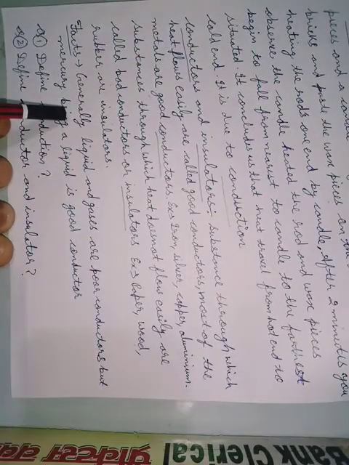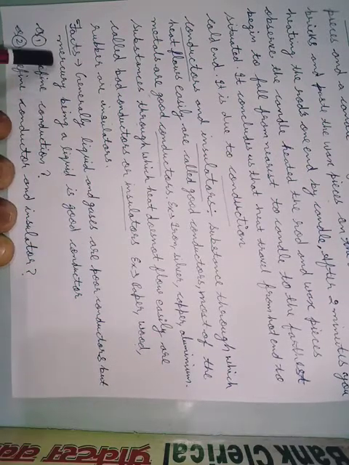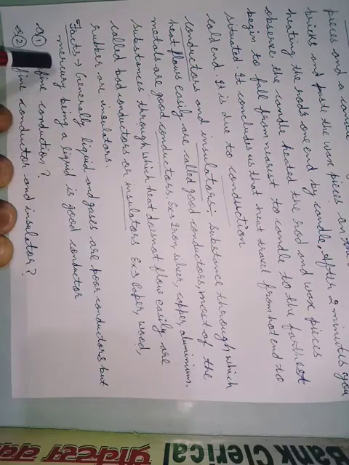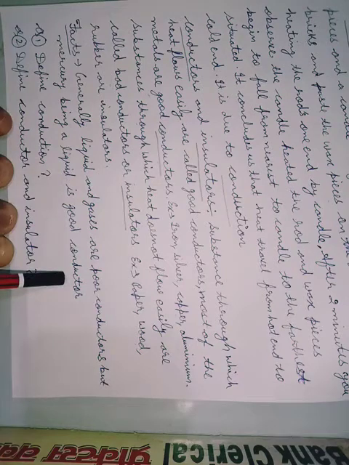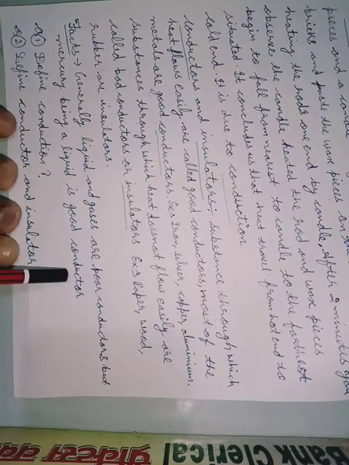The fact we study is that generally liquids and gases are poor conductors, but solids are good conductors. There is an exception: mercury, being a liquid, is a good conductor. It is opposite to the general fact that liquids and gases are poor conductors, but mercury, being a liquid, is a good conductor.